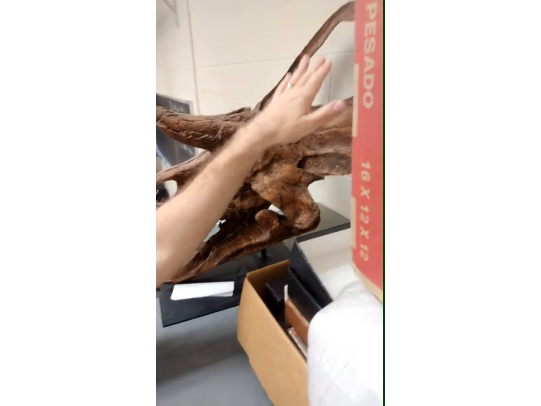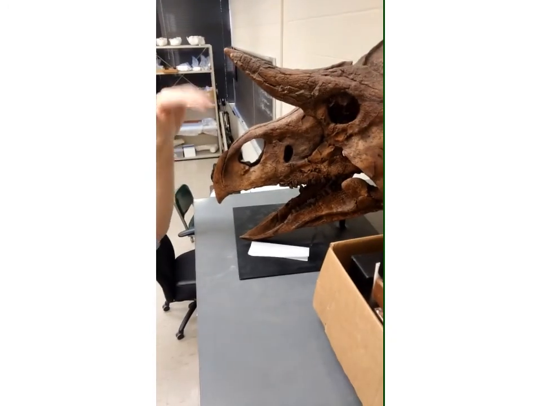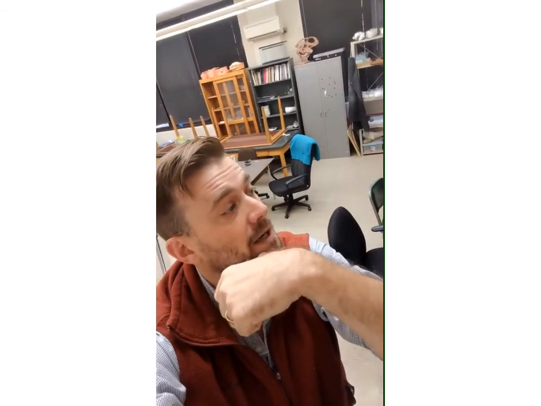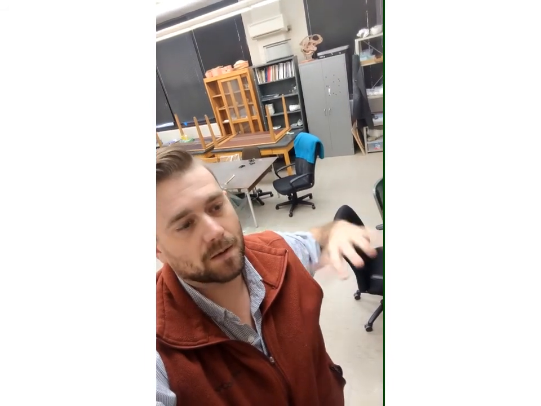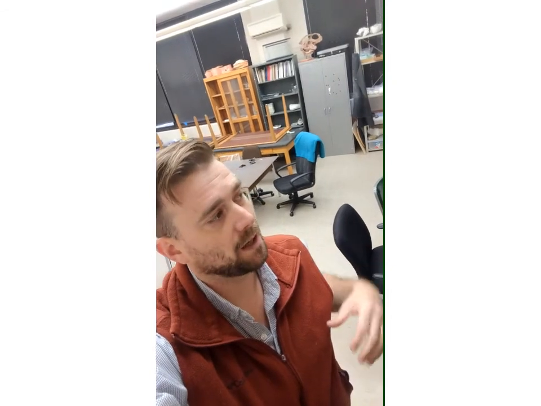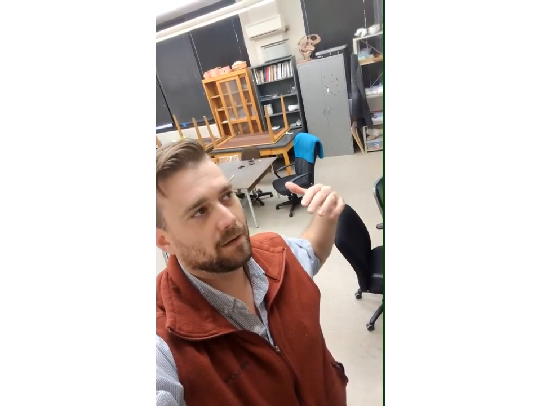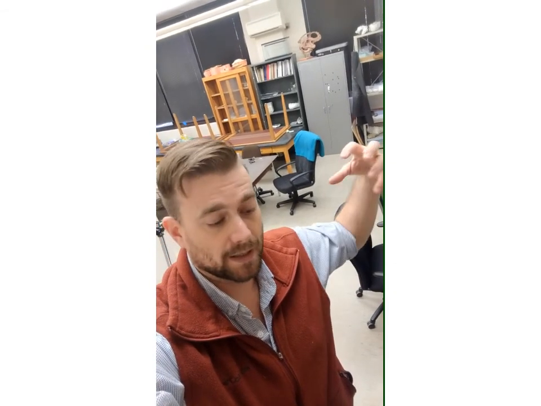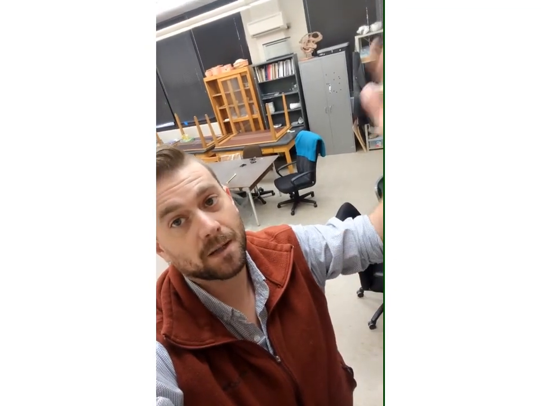A couple of features to point out. Again, we see that frontal parietosquamosal frill really expanding out more, and we finally start seeing brow horns. We don't have a nose horn yet, but we have brow horns on Zuniceratops. So it is from this that we start seeing what we think of when we hear ceratopsian, like Triceratops. So this is an early cousin of Triceratops, and kind of the next progression from things like Psittacosaurus to Protoceratops to the Neoceratopsians.